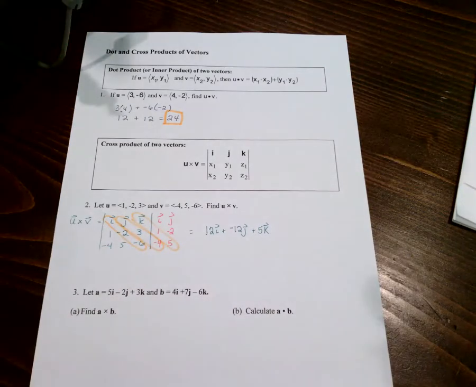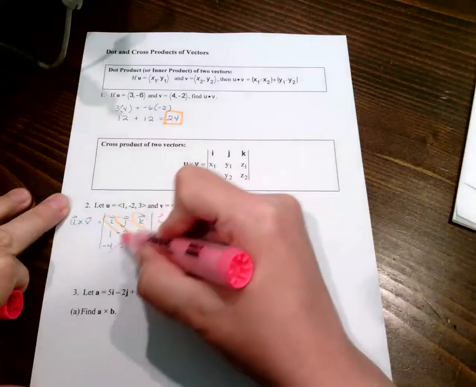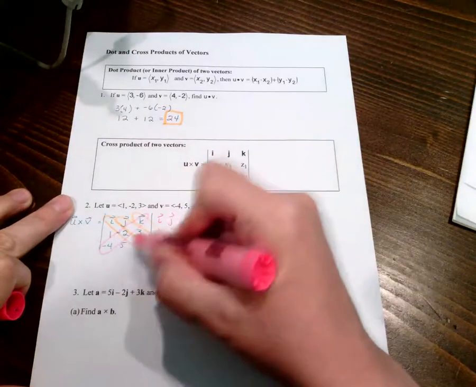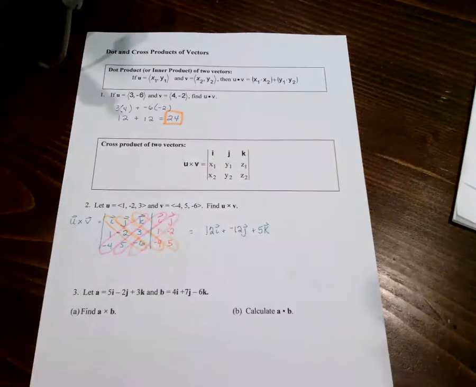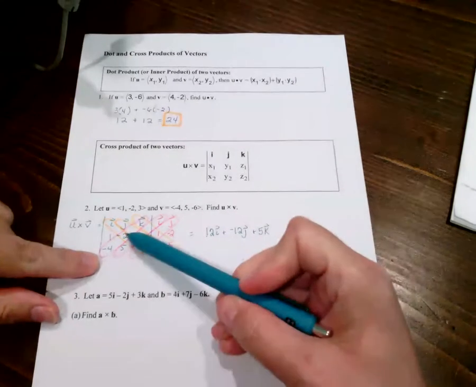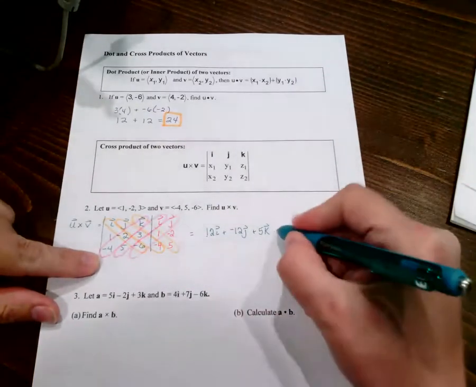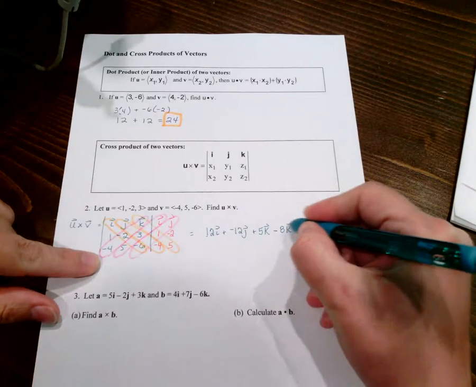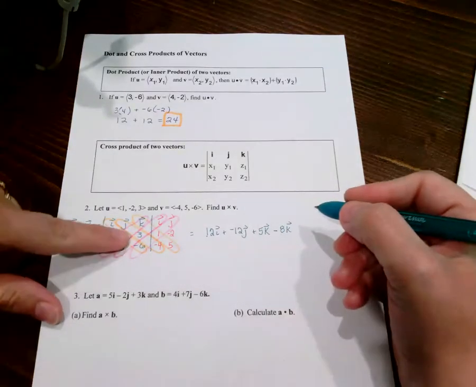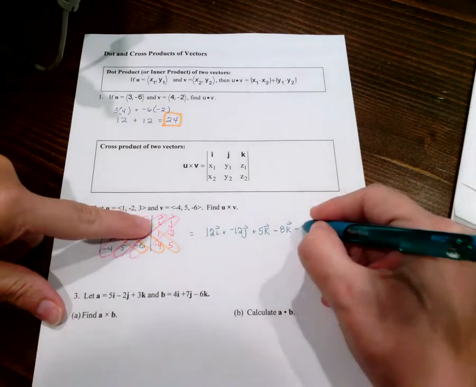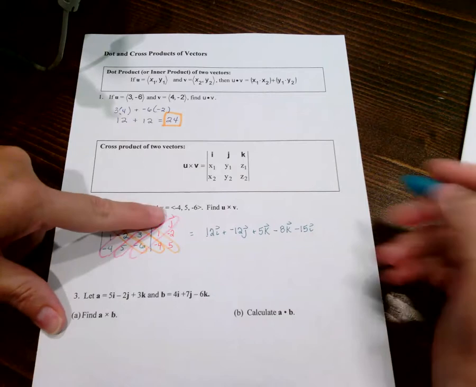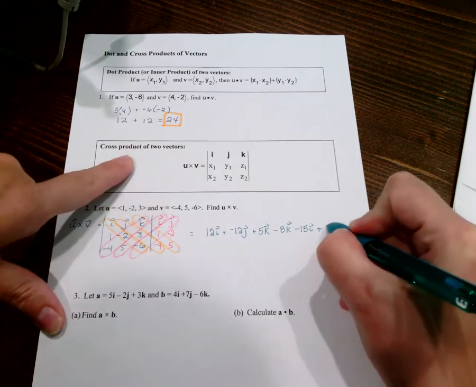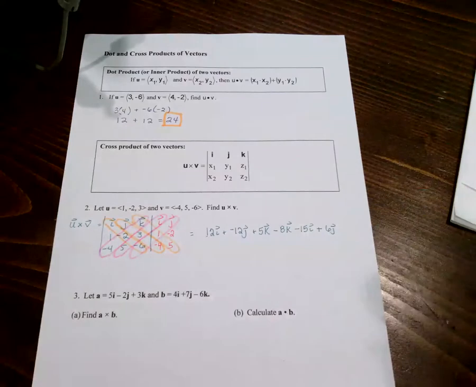Next, we're going to multiply the other diagonals, but this time we're going up. Multiply that diagonal, and that diagonal, and that diagonal. When we go this direction, we subtract whatever answer we get. So -4 times -2 gives me 8, times k is 8k, so I'm going to subtract 8k. Then 5 times 3 will give me 15 times i, so I'm going to subtract 15i. And -6 times 1 is -6 times j is -6j, so I'm going to add 6j. See how I changed that sign?